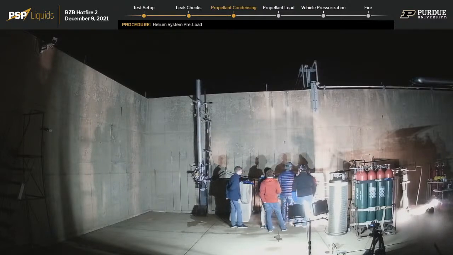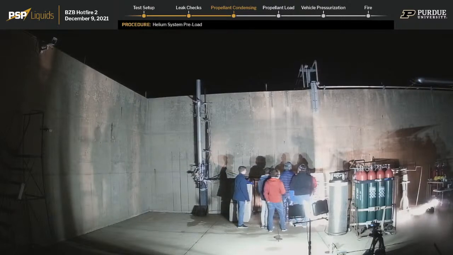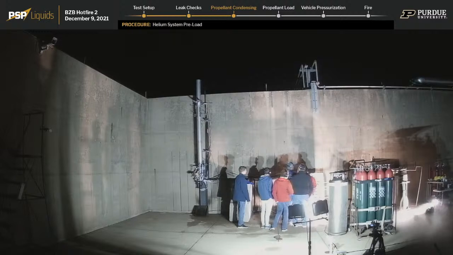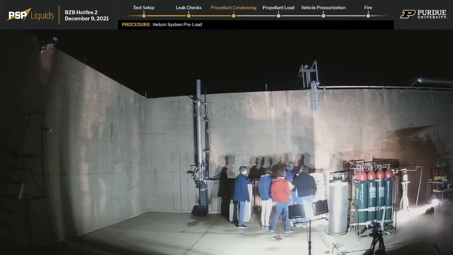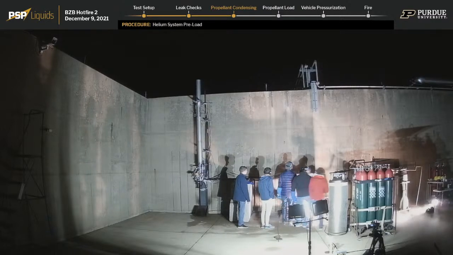Everything involving actually filling the rocket with propellants happens when people have retreated behind safe cover. Right. And one of the important things to note here really is when we're doing all of this, the human safety factor is the most important to us.